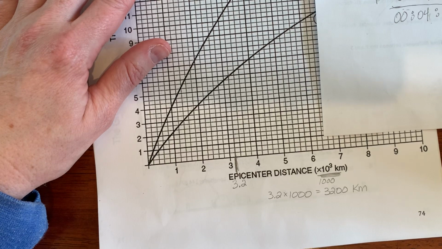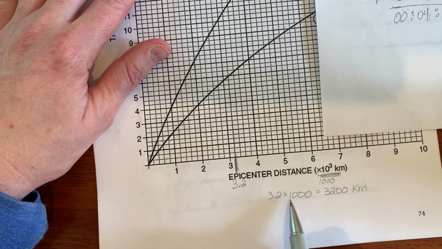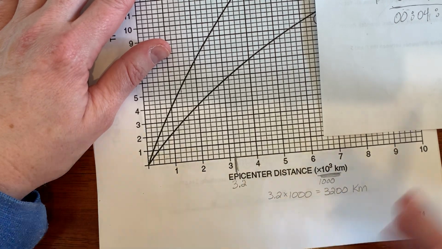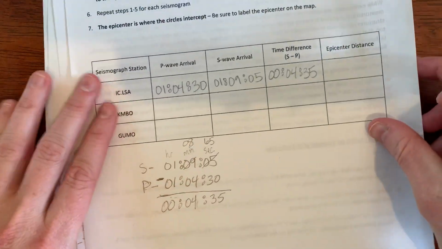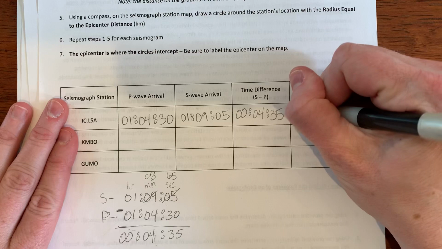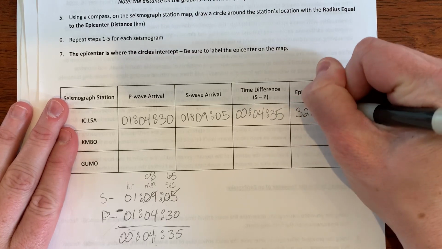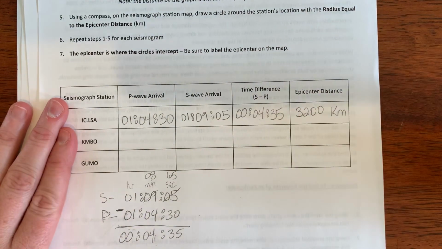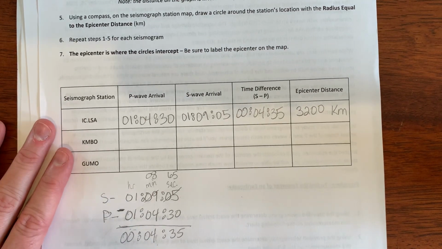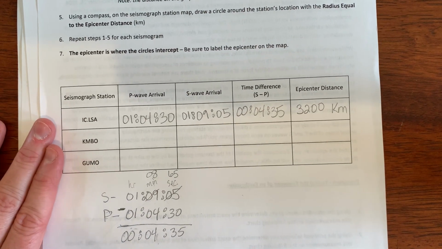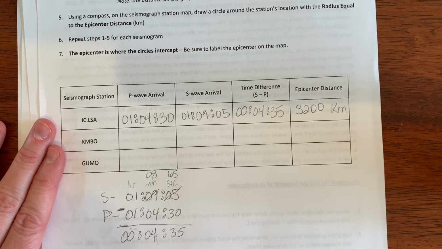I just moved my decimal over 3 spots. So that is my epicenter distance, 3,200 kilometers. You should be roughly in this neighborhood. If you're a bit above or a bit below, you're probably okay, but you should be real close to this 3,200.